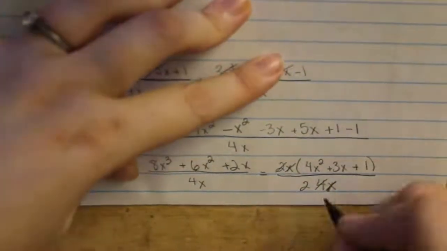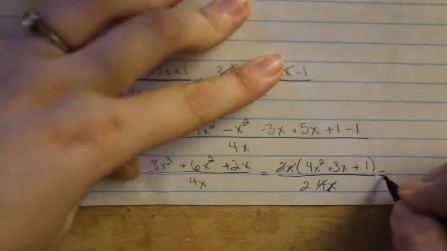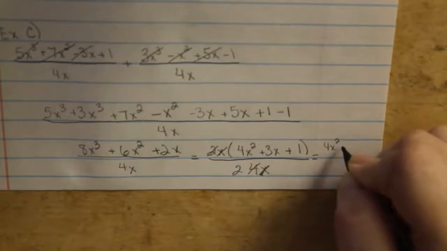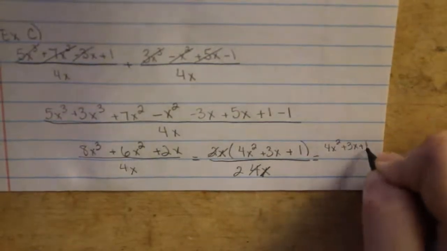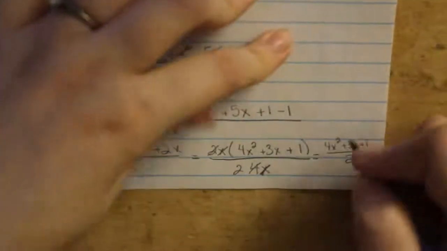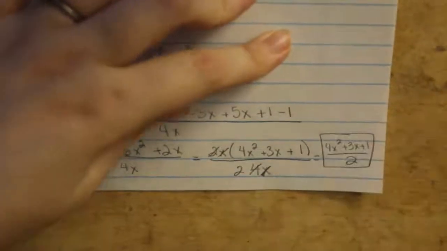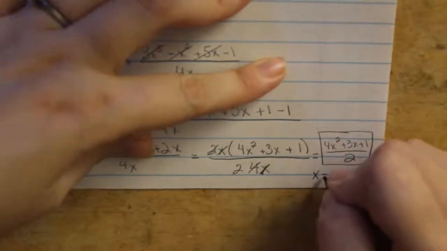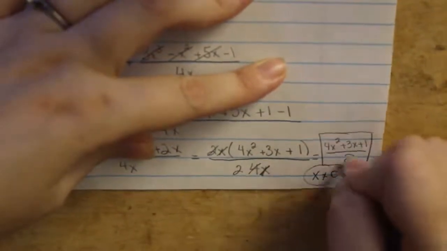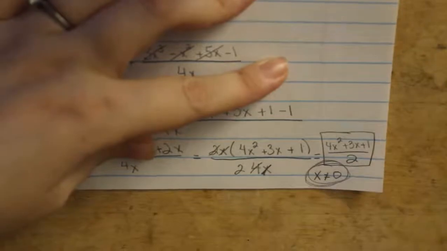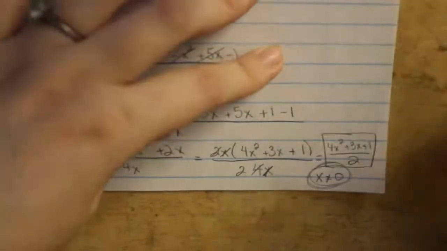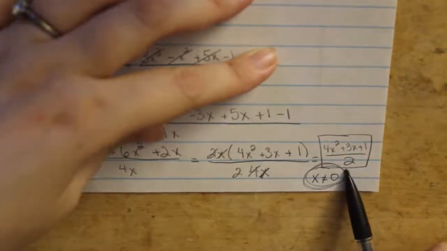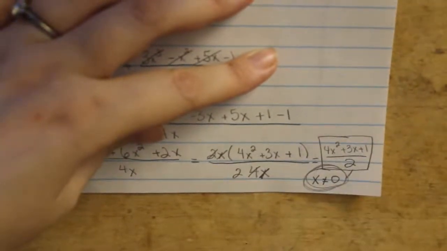So I'm going to end up total with my answer being, let's see if I can get it to fit, 4x squared plus 3x plus 1 over 2. Since all I removed from the bottom was a 2 and an x, I can simply say x cannot equal 0, because there's no other value there, so it's not an x plus 2 or anything like that. So I've got 4x squared plus 3x plus 1 divided by 2, where x cannot equal 0.